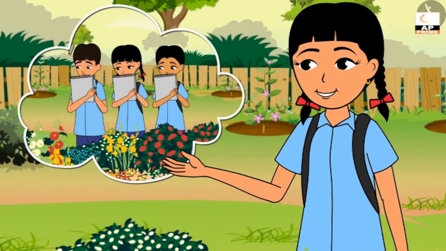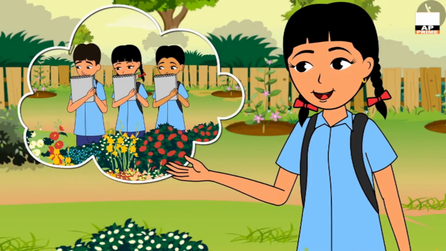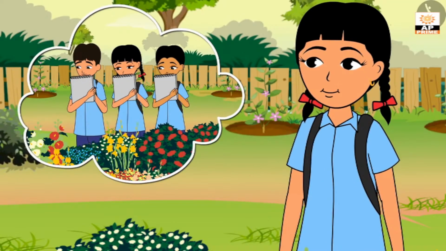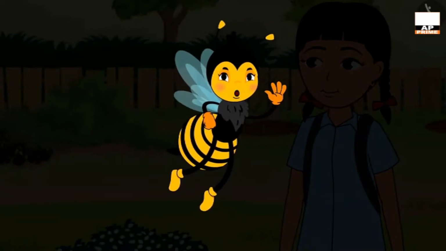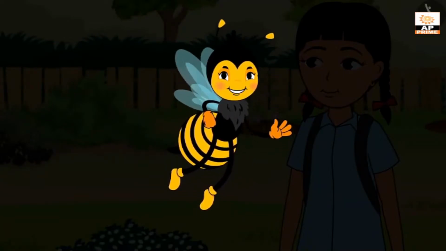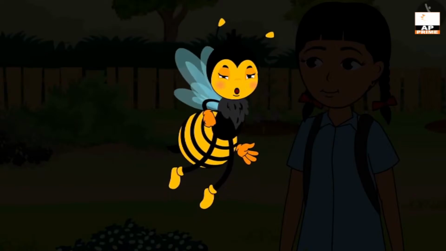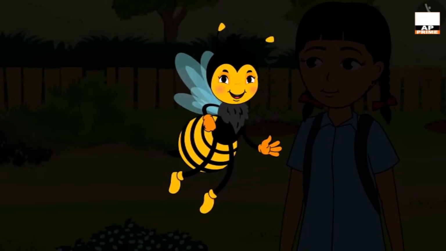Why don't we draw these flowers in our drawing books and label them? Friends, why don't you also make a picture of a flower and label it? Till then, I shall suck some nectar from some flowers.